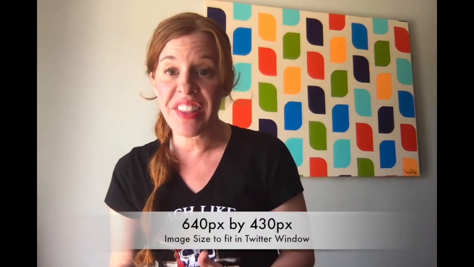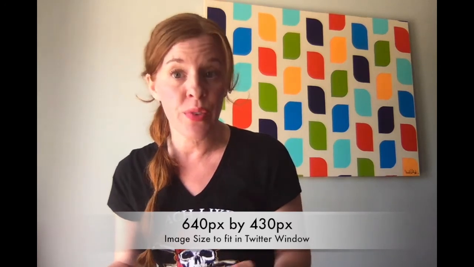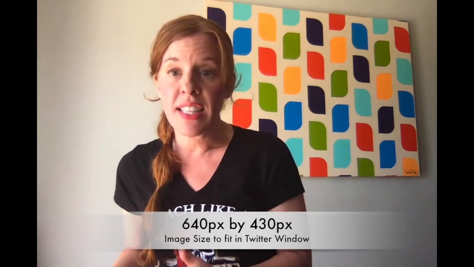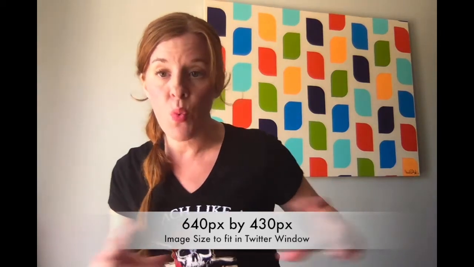If you want that, the exact pixels that will fit inside that Twitter window are 640 pixels wide by 430 pixels tall.